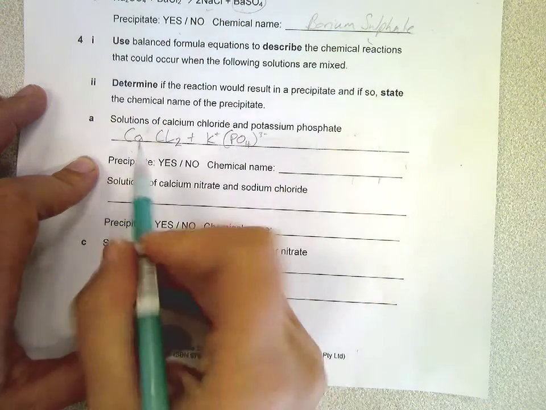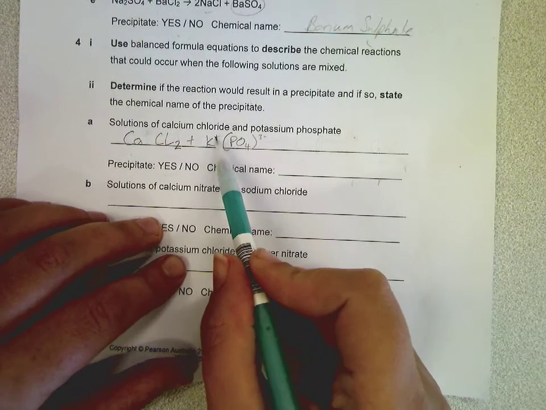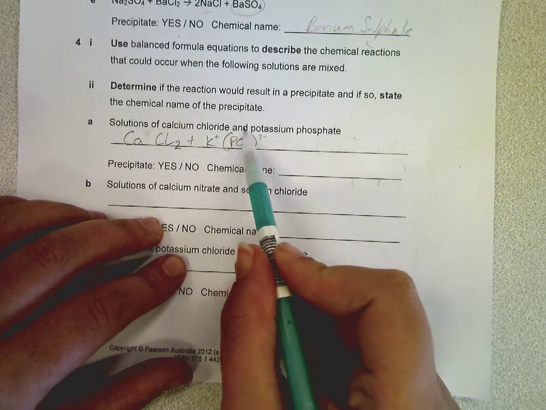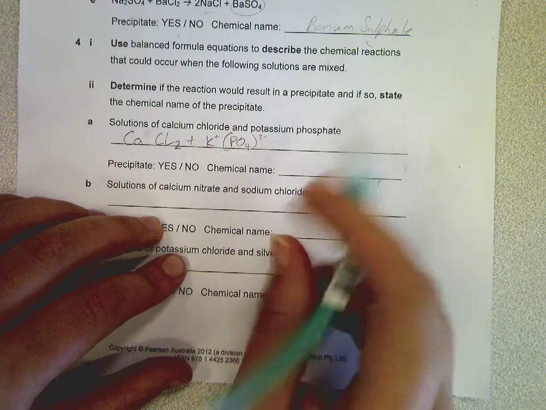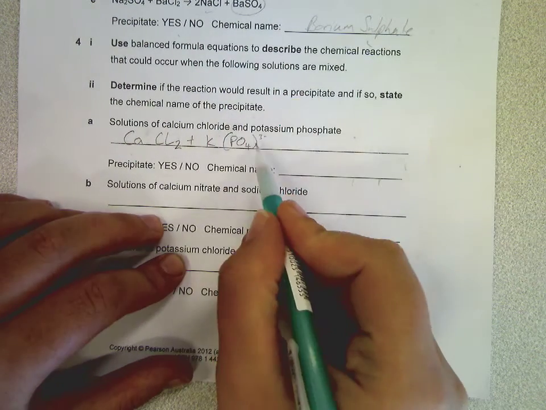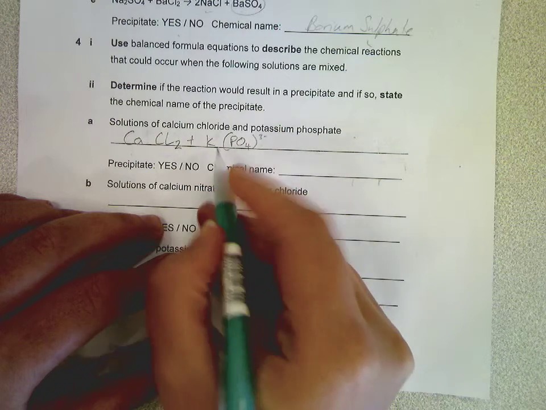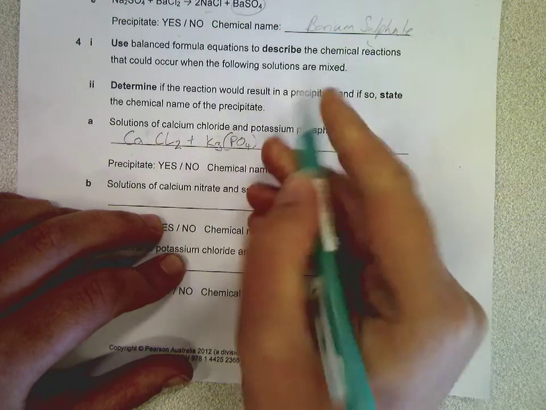So 1, if we've just written calcium, that means there's 1 of them. Same thing over here. Swap and drop. So that plus charge would go over here. 1+, we would just leave, we don't write anything. And 3 will swap and drop, so we get K3PO4.